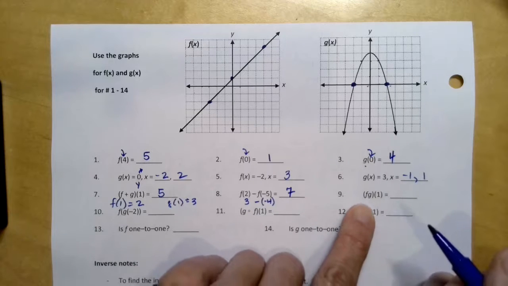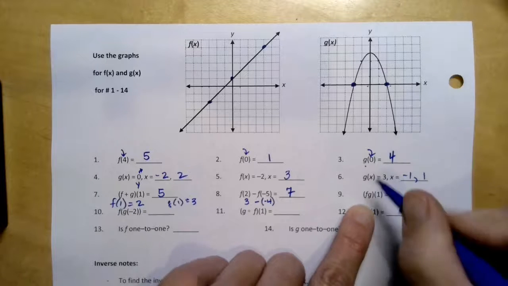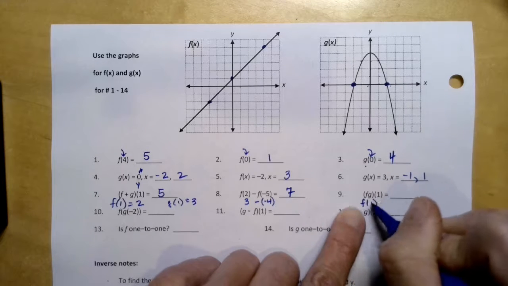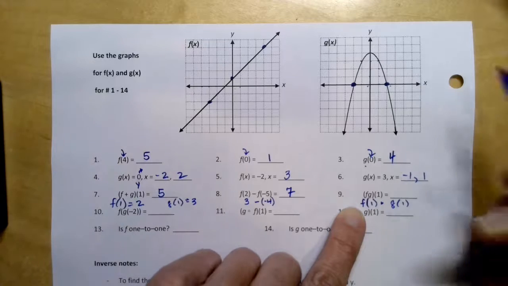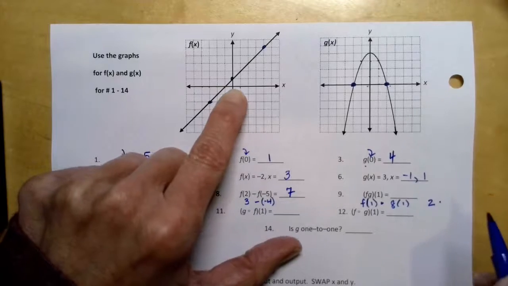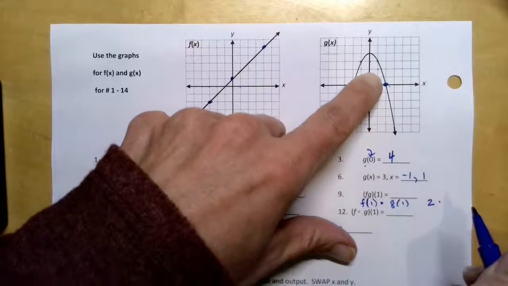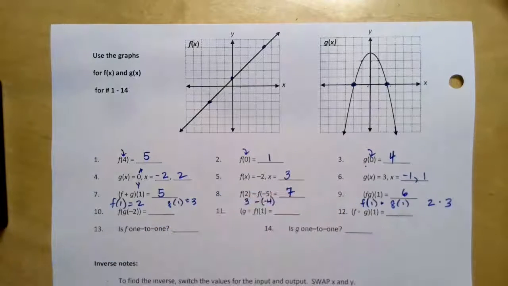All right, now I want the product. So this is going to be f of 1 times g of 1. So f of 1 is 2, and g of 1 is 1, 2, 3. So their product is going to be 6.